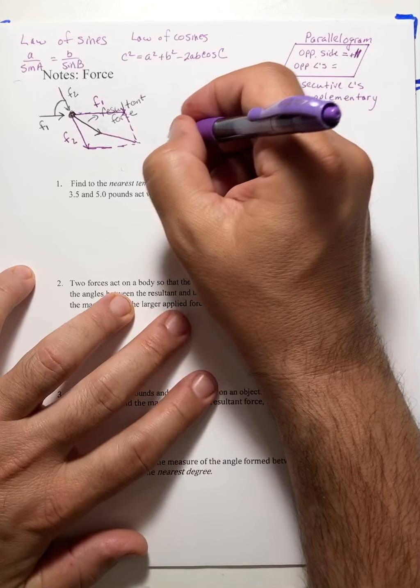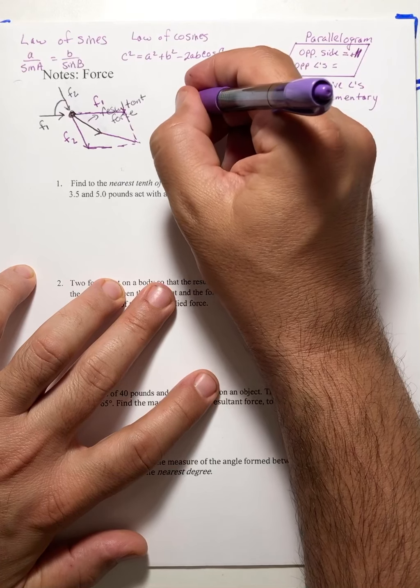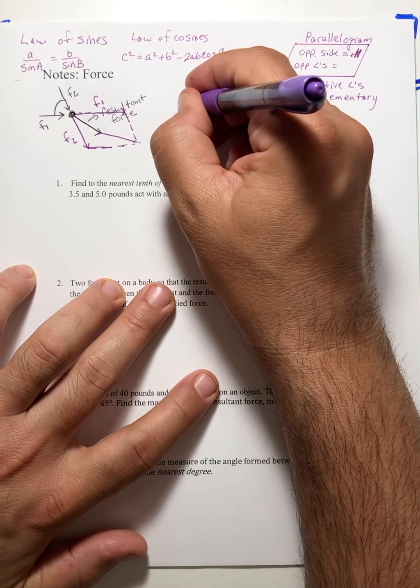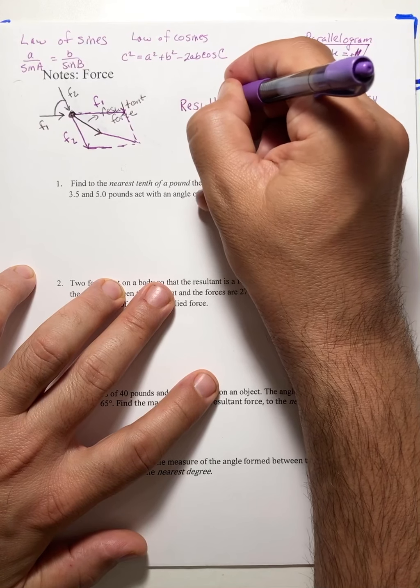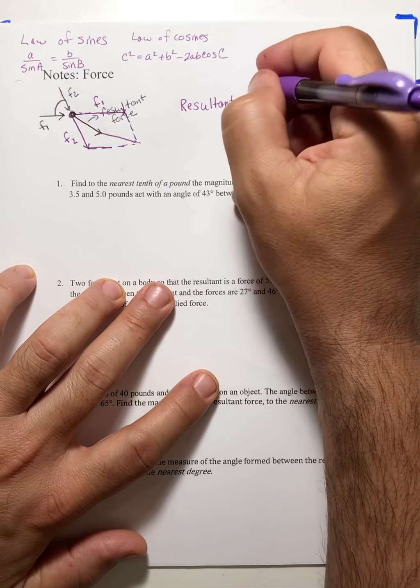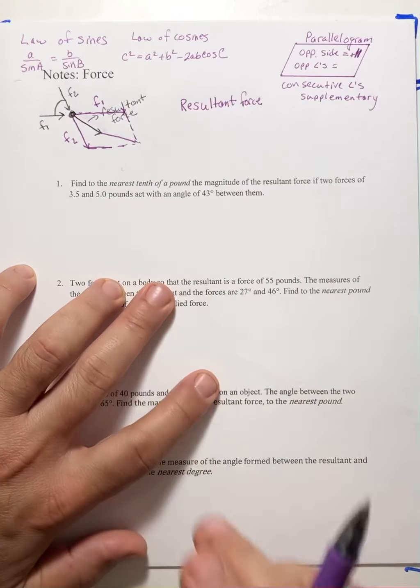So here, let me give you the definition of what a resultant force is and how to find it. And then we'll draw this picture one more time.